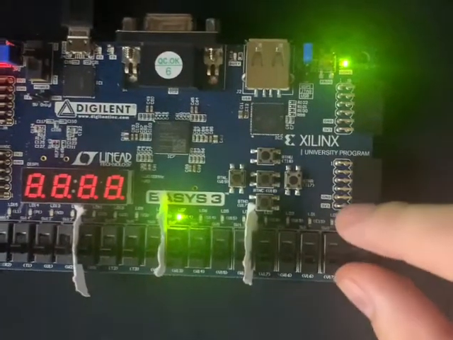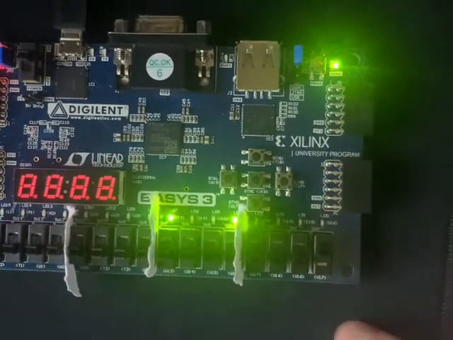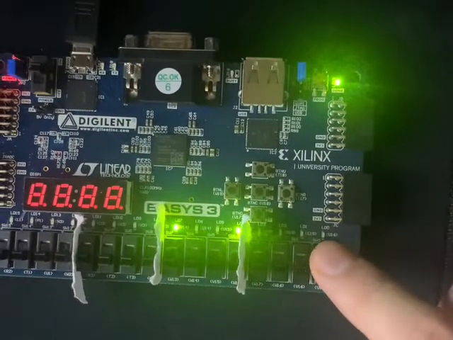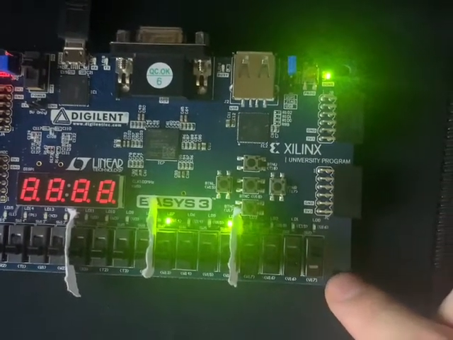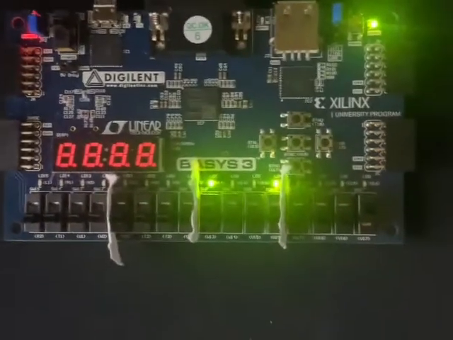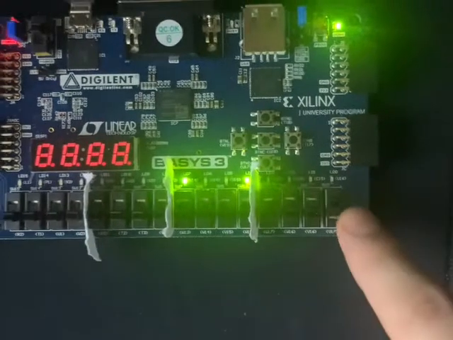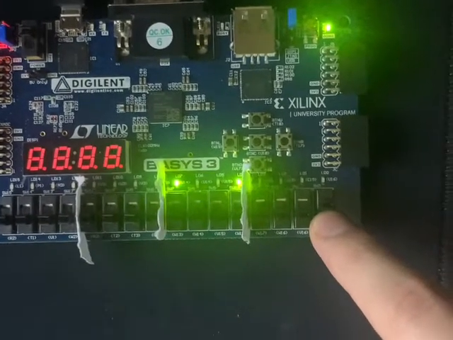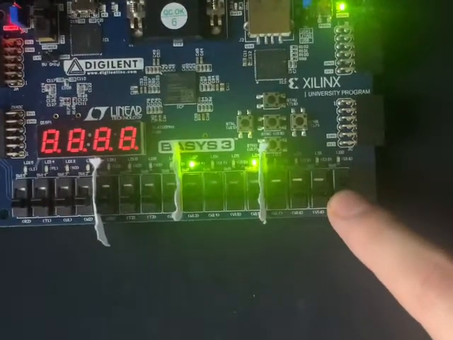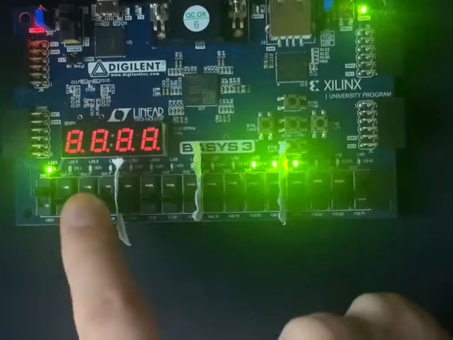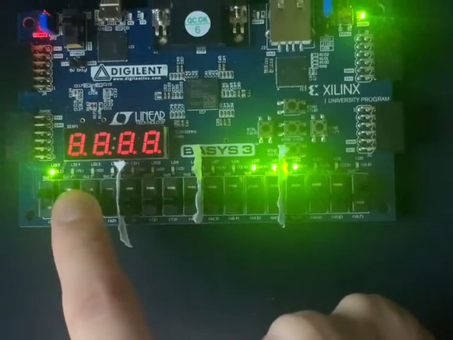For subtraction, we just need to flip up the least significant bit, which is the far right switch. So LED 0, the one that's on LED 0. So we've switched it to subtraction. So we'll start by taking 8 minus 1. So we just need to flip up this switch right here for the A input. So that should be equal to 8.